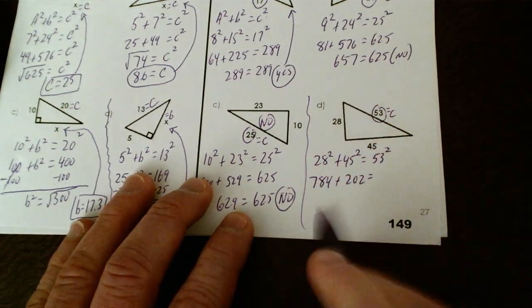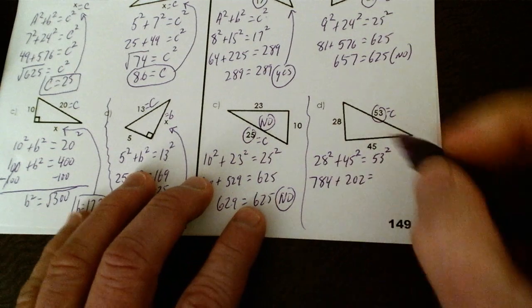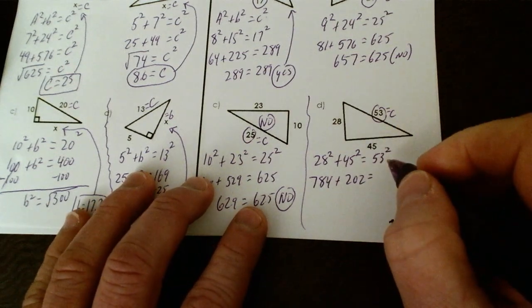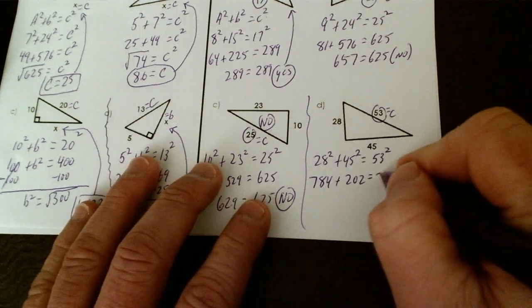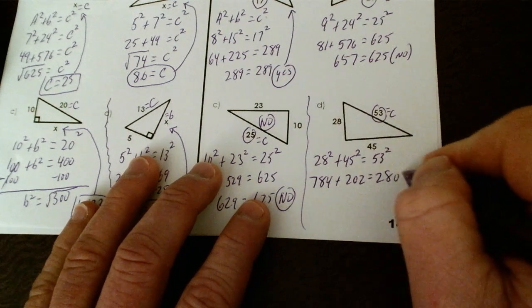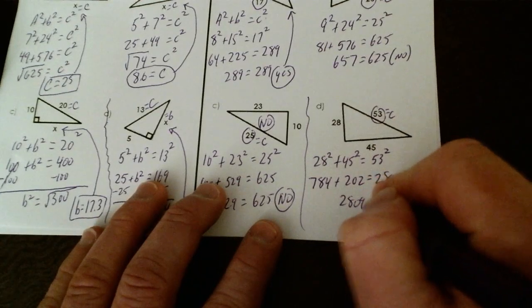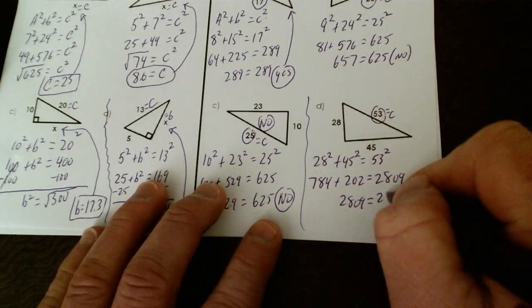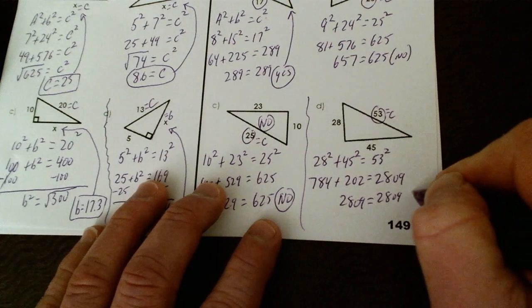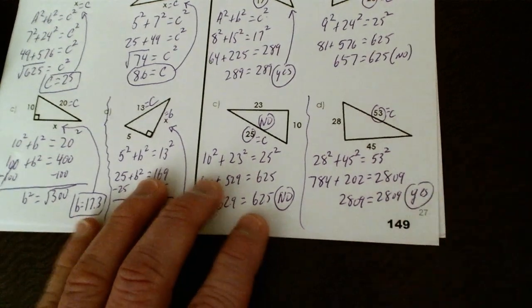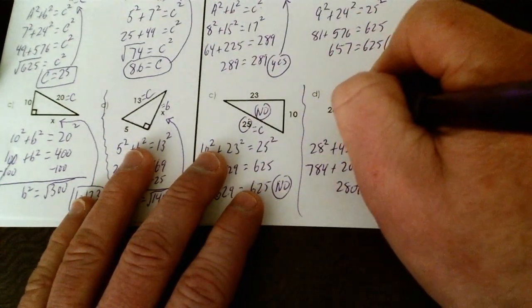And I just plug these in the calculator. And 53 times 53 is a large number. If you add these two, I did get 2809 and 2809. So what does that mean? Yes, that is a right triangle.